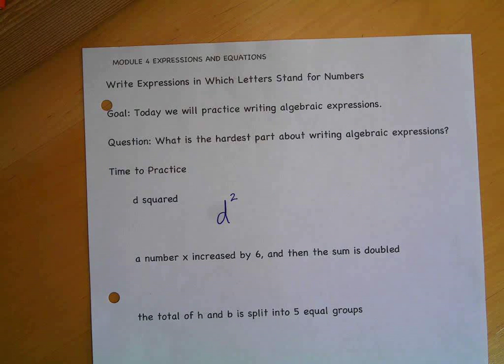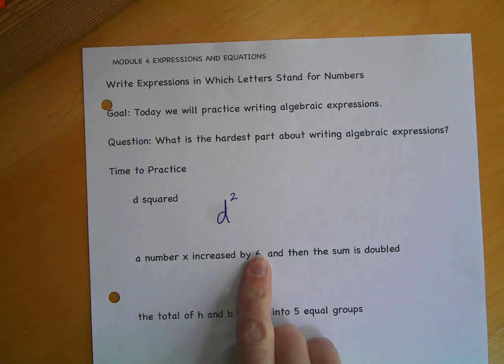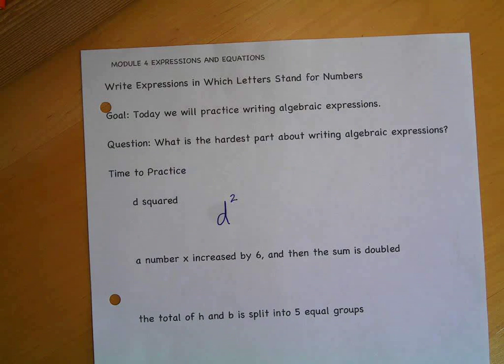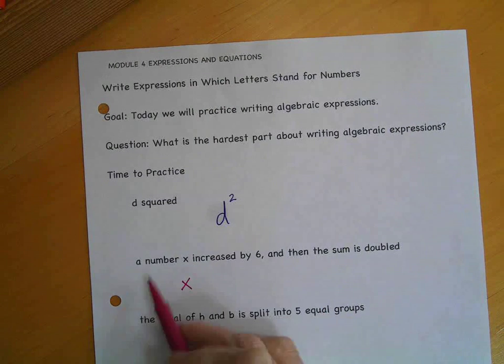Okay, so now let's try another one. It says a number x increased by 6, and then the sum is doubled. Okay, well that's not so difficult because the sum is referring to this, okay, and it says a number x increased by 6. So again, we don't know the value of the number, so we're calling it the variable x.